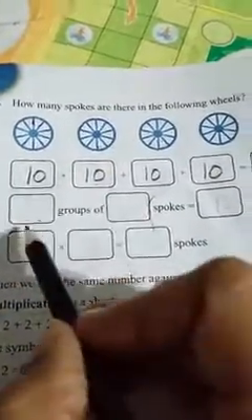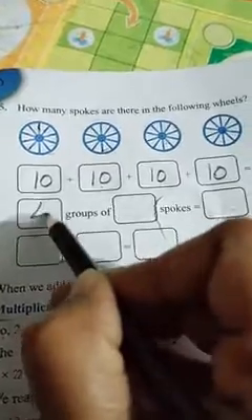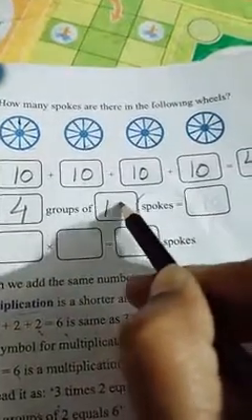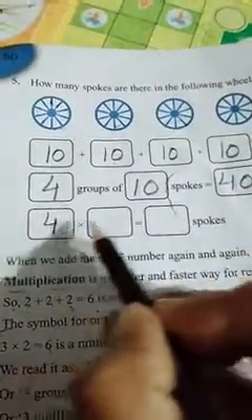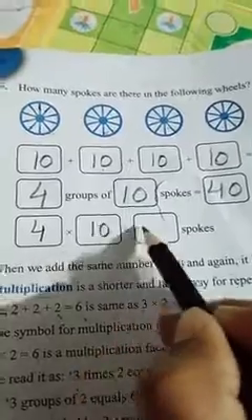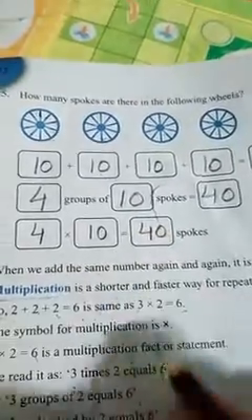Now we can write how many groups there are. This is the first group, this is the second group, this is the third group, and this is the fourth group. So we can write 4 groups of 10 spokes, and these are 40. The next way to write this is 4 multiplied by 10 is equal to 40 spokes.